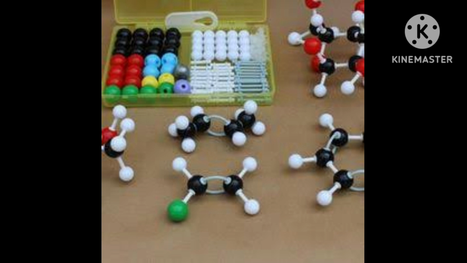All atoms are not the same size. Hydrogen is a different size, chlorine is different, fluorine is different, oxygen is of a different size, correct? Nitrogen is of a different size. Atoms of different elements are of different sizes. Don't think that all atoms are the same. Hydrogen atom may be very small, helium a little more, lithium a little more.